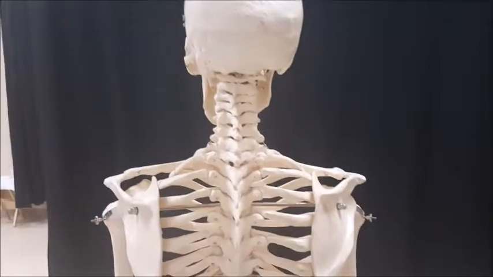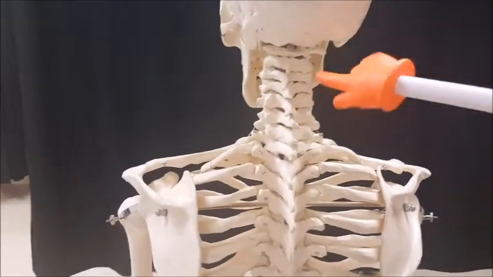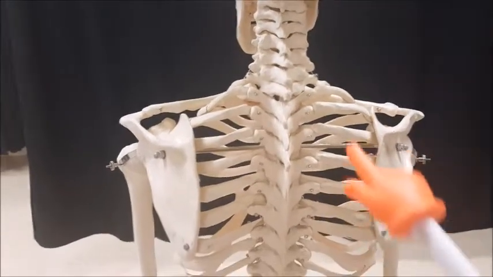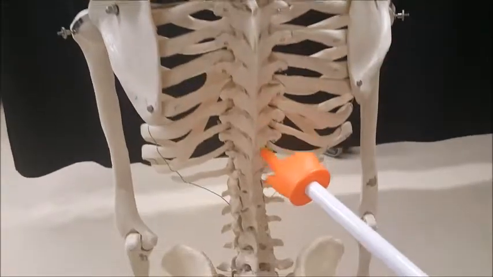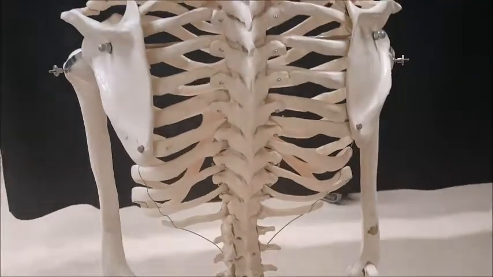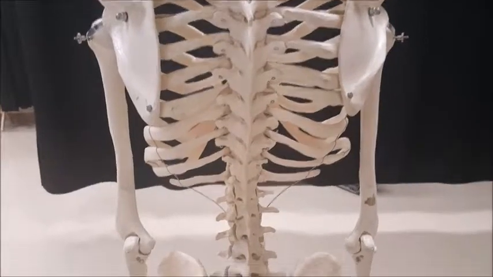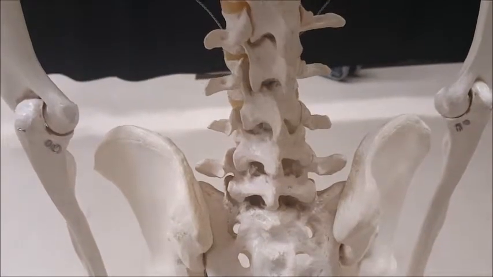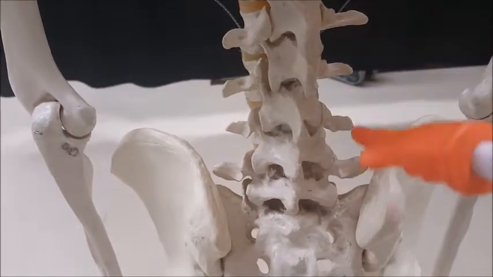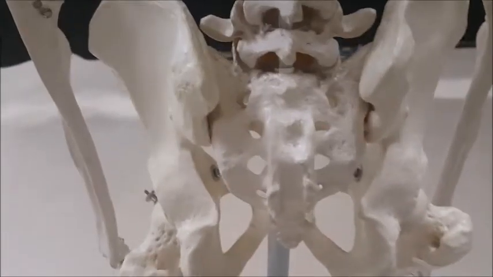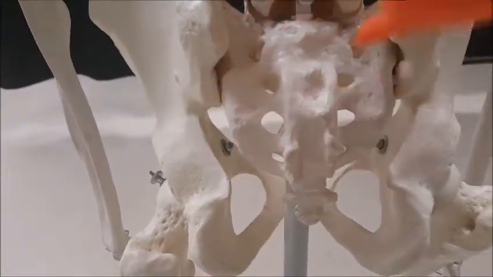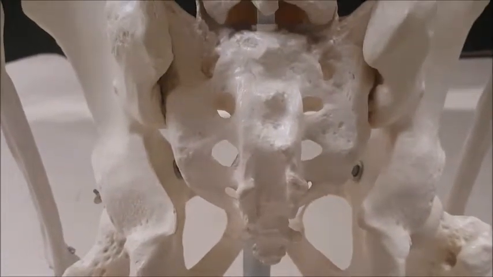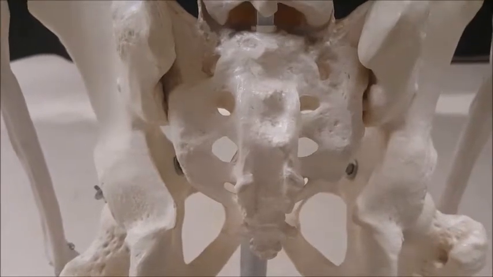The spine is also broken up into regions. We have the cervical portion, that's C1 through C7. The thoracic region, that's T1 through T12. We have the lumbar region, that's L1 through L5, right in here. And we have the sacrum. The sacrum is considered fused vertebrae. That's S1 through S5.